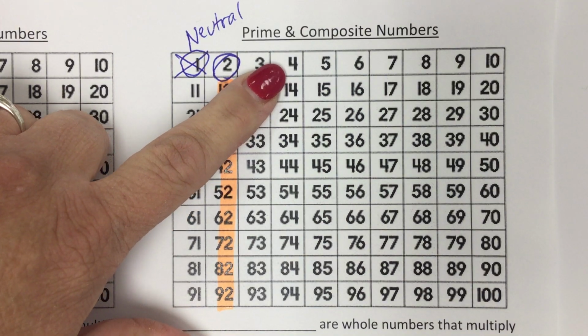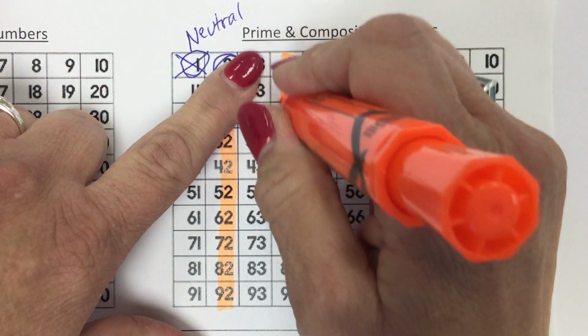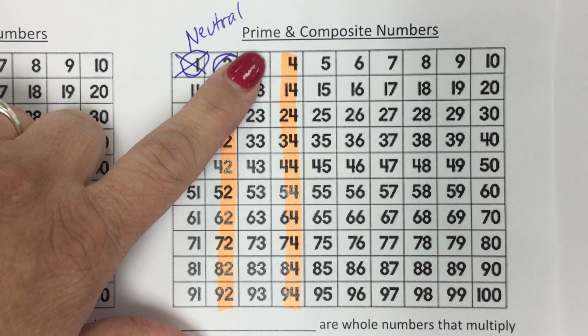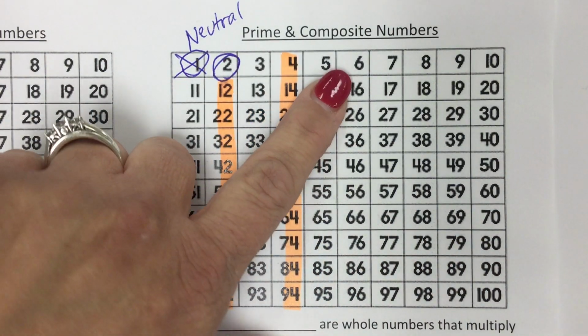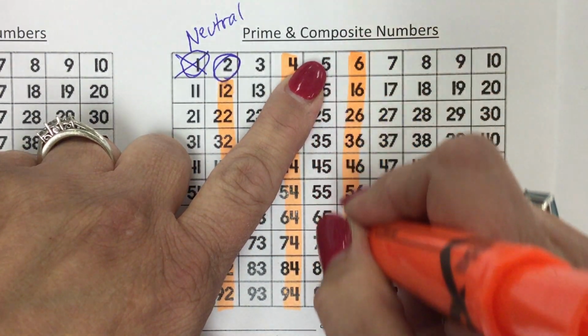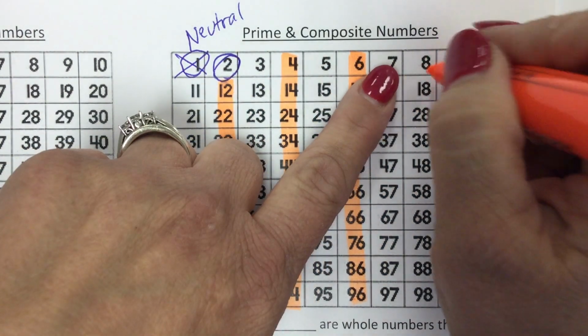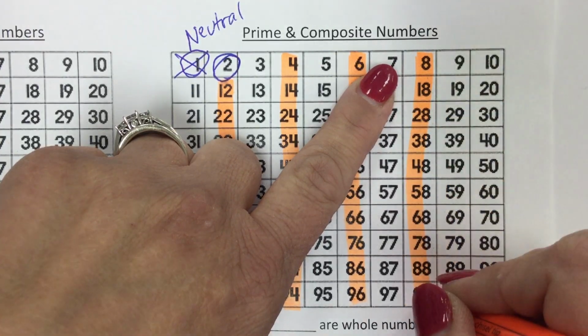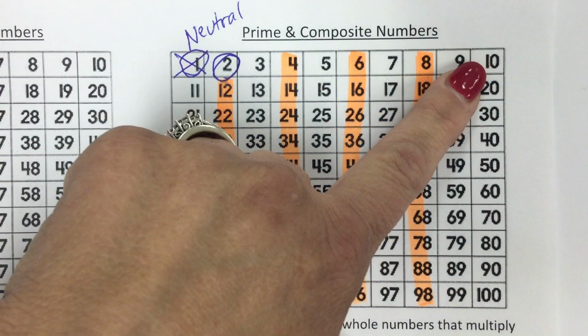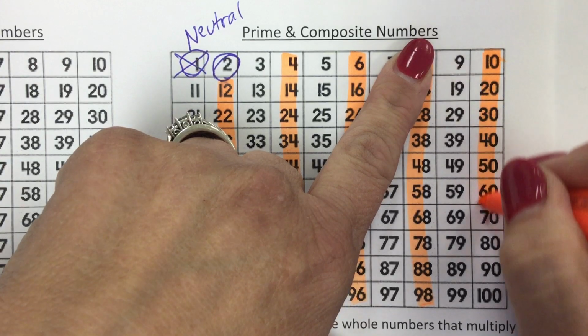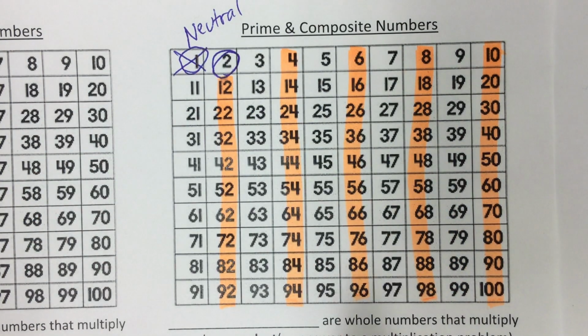4 is the next even number. All the numbers that end in a 4 are composite. 2, 4, 6. All the numbers that end in a 6 are composite numbers. Okay, 2, 4, 6, 8. All the numbers that end in 8 are composite numbers. 2, 4, 6, 8, 10. All the numbers that end in a 0 are composite numbers. Okay, all of these that we have highlighted right now are divisible by 2.